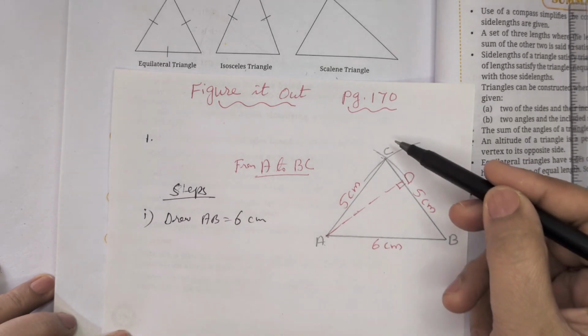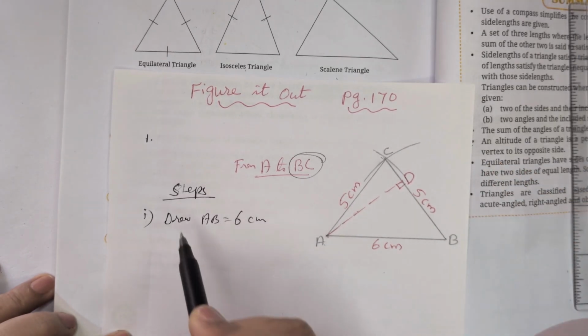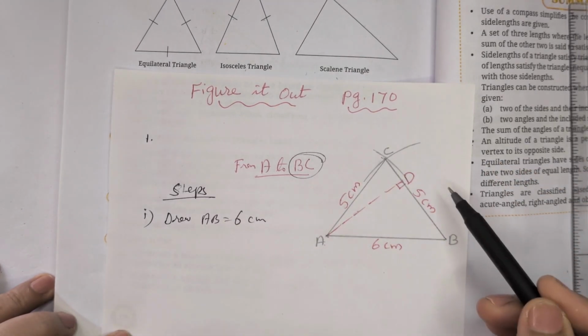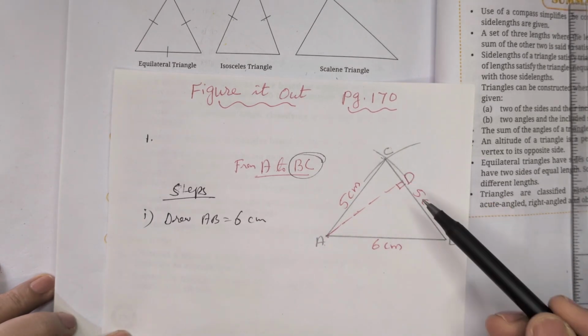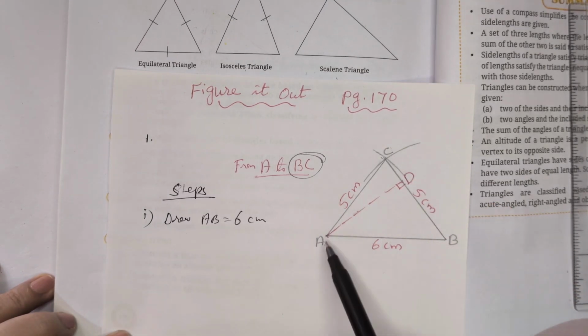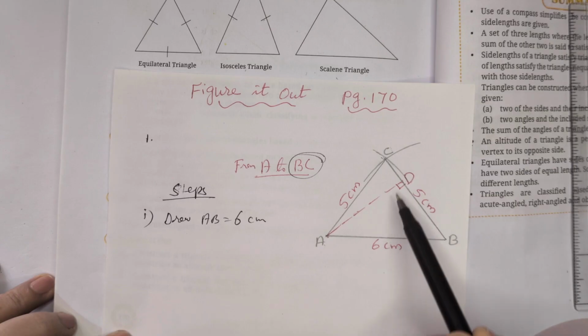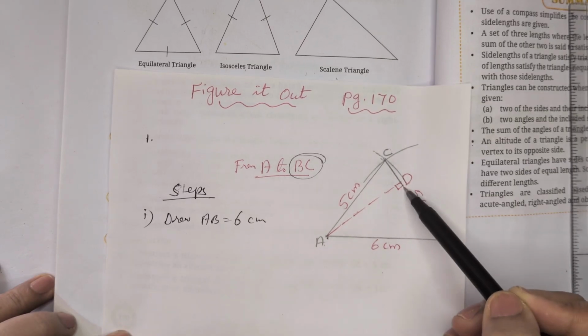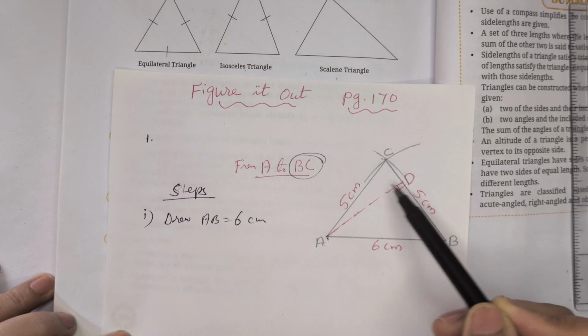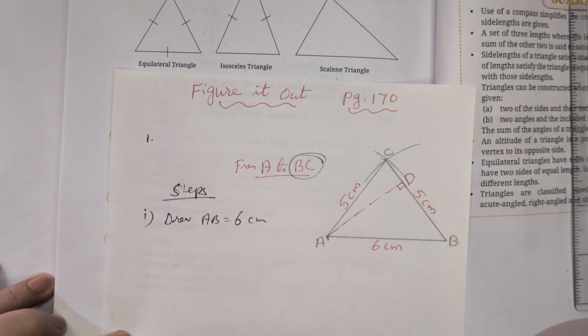Then keep the scale on that side BC where we need the altitude. Keep the scale on that line segment BC and move the set square from this side to here. We will get from A to BC, AD as the altitude.